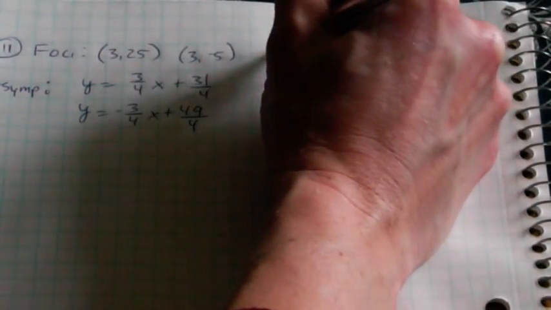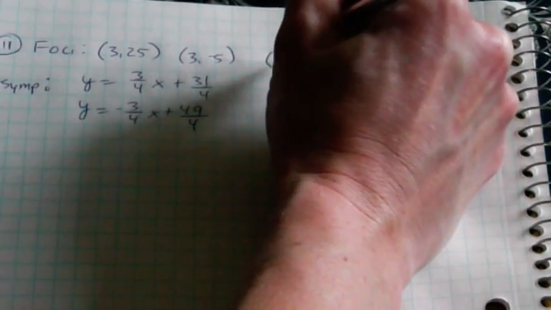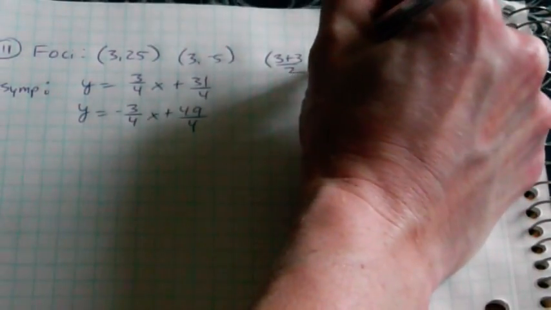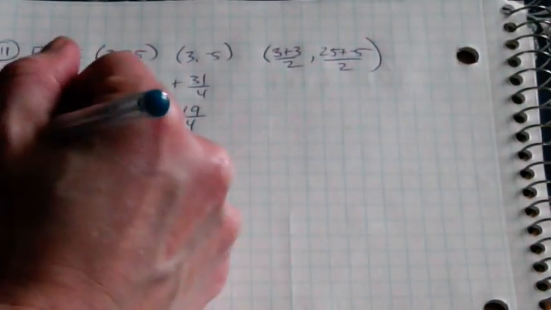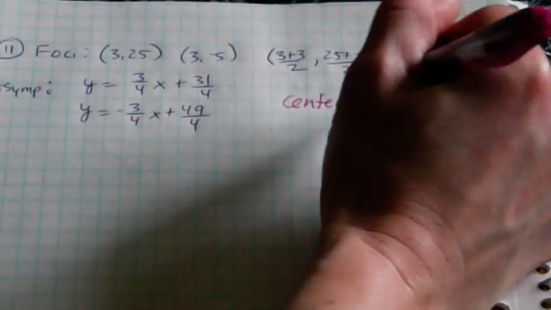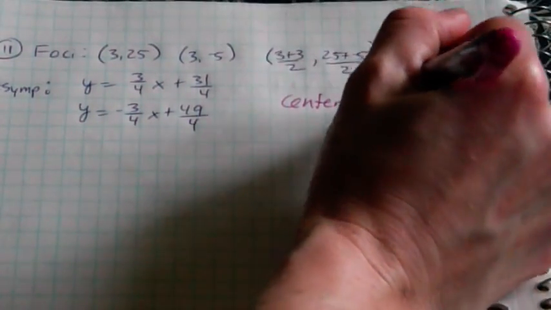So when you're given foci or given the vertices, the first thing you want to do is to find the center. Finding the center is as easy as using the midpoint formula, where we can add up our x's and divide by 2, or we can add up our y's and divide by 2. So we end up with our center, I'm going to write it in pink, as (3, 10).